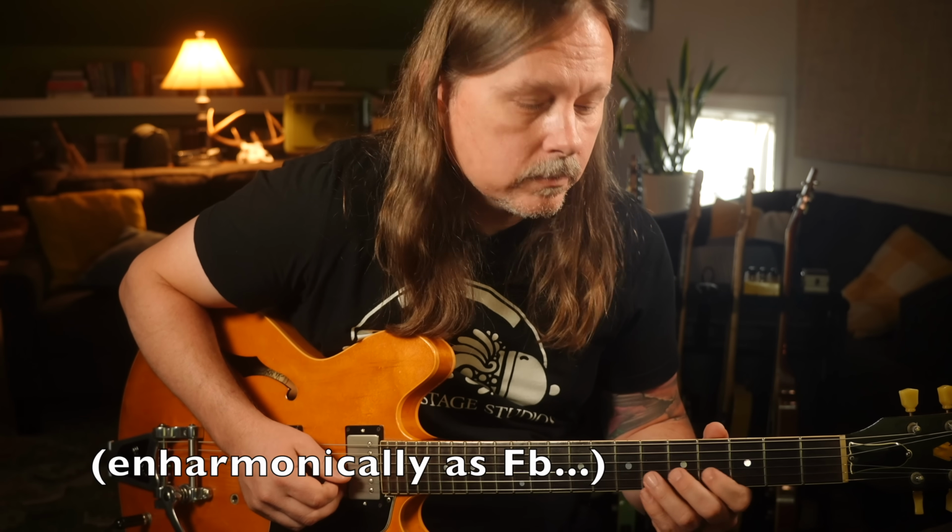It's the flat 9 of E flat. That's cool. So it works really nicely as a 5 altered 5 chord, 5, 7, flat 9.